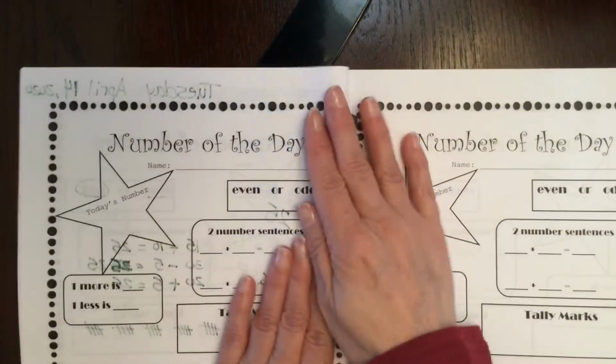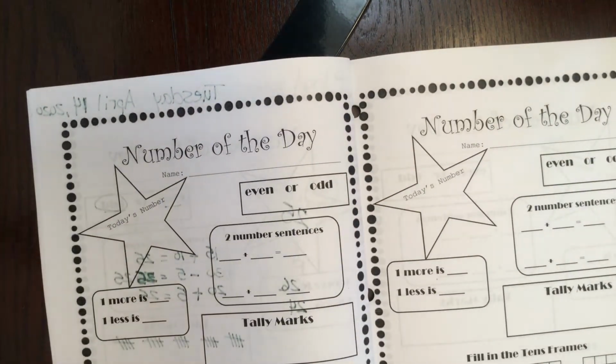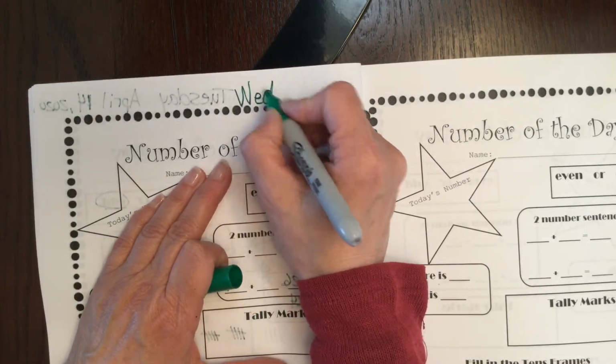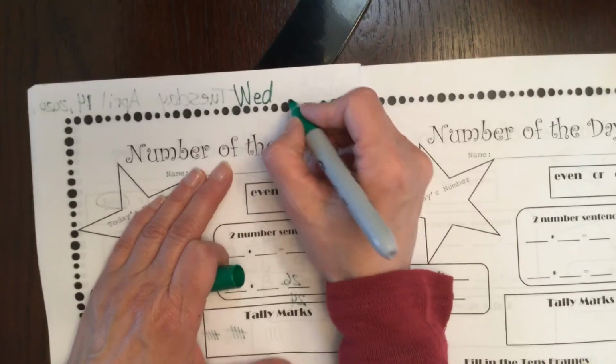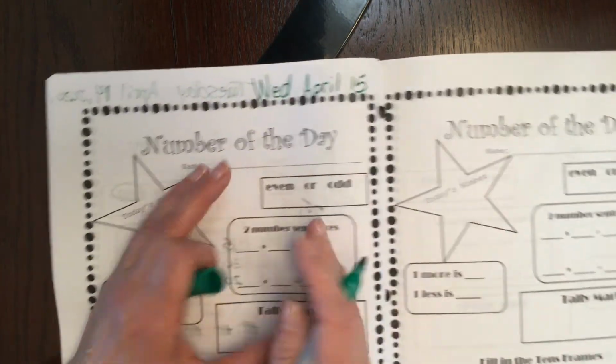Moving to our number of the day, my friends, it is number 24 today. We're going to put the date at the top as a way to practice writing the date at the top. The short form for Wednesday is WED. We need a capital W, capital A for April, and it is the 15th.